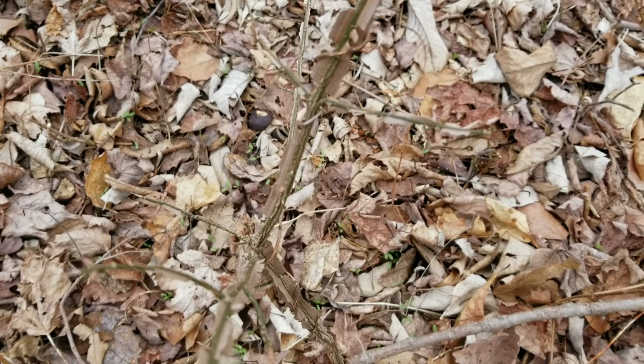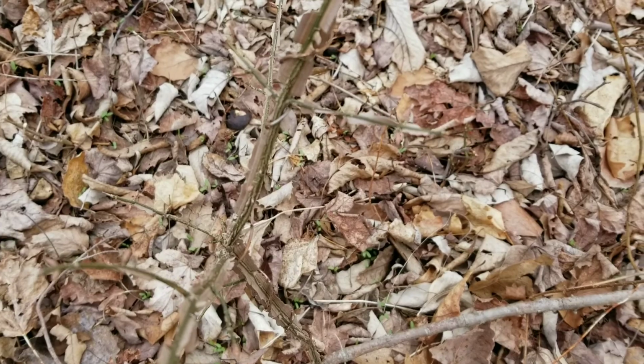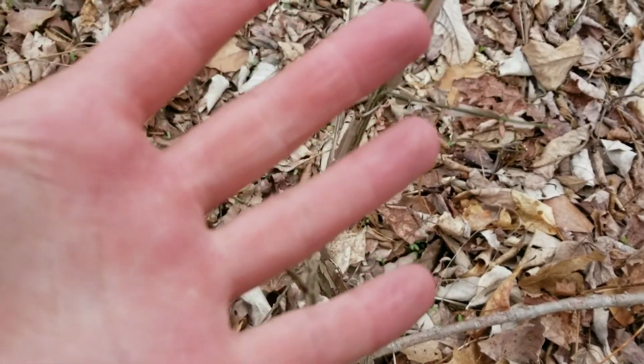Stay tuned for a video when they do, because I'll show you guys how to properly identify these, as well as how to remove them with nothing more than your bare hands.